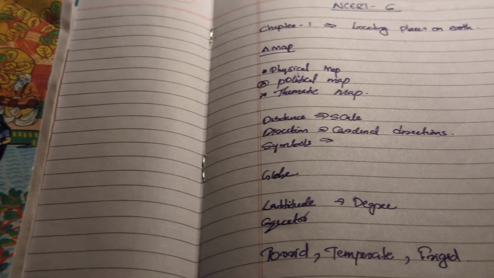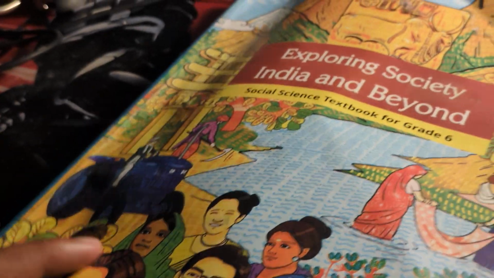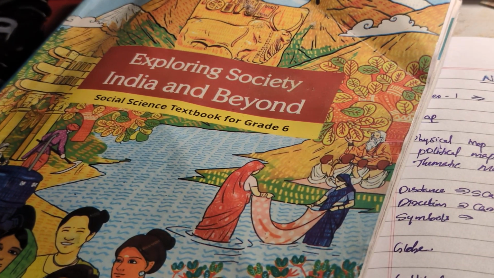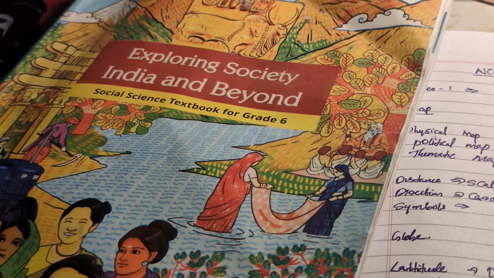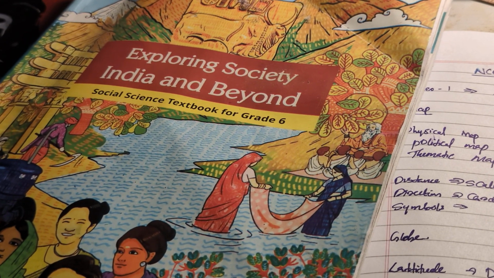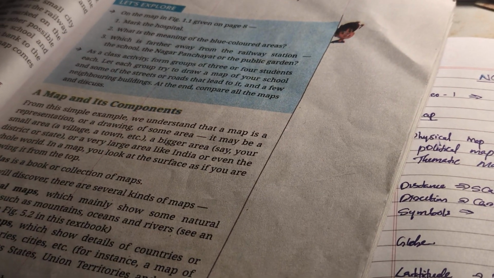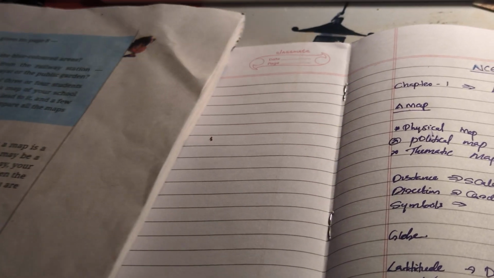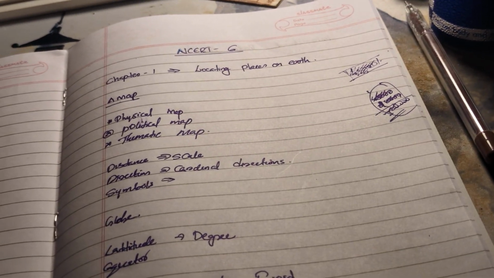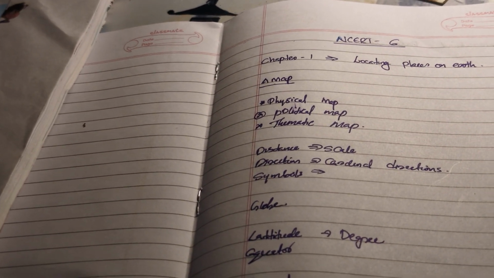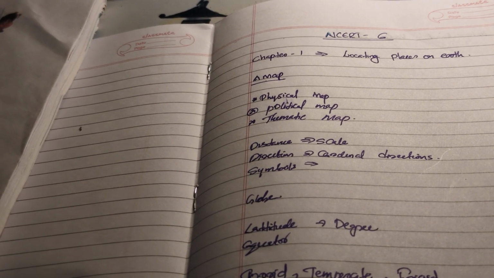So this is the new NCERT book, Exploring Society: India and Beyond. I think there was a previous one available, which became outdated. I have completed chapter 1 of NCERT class 6 just now. So chapter 1 deals with locating places on earth.